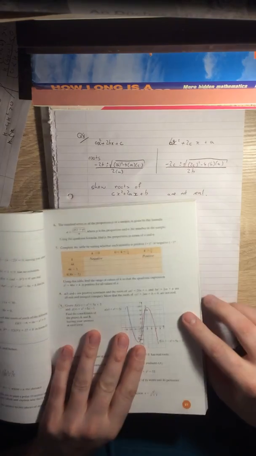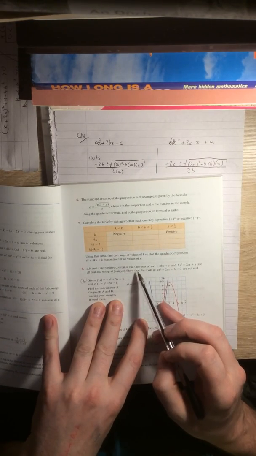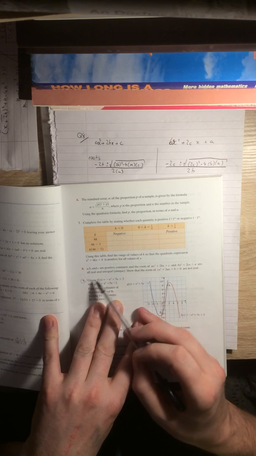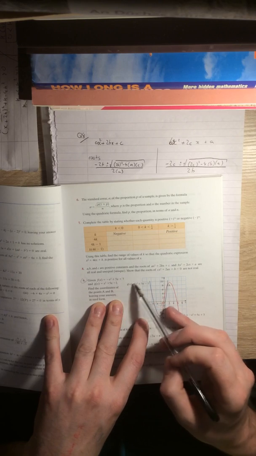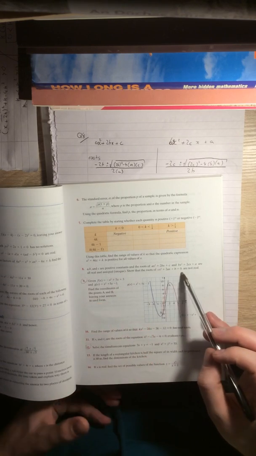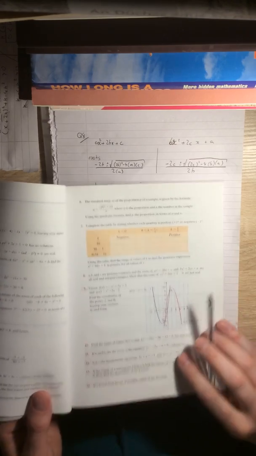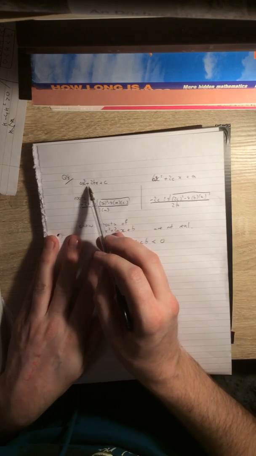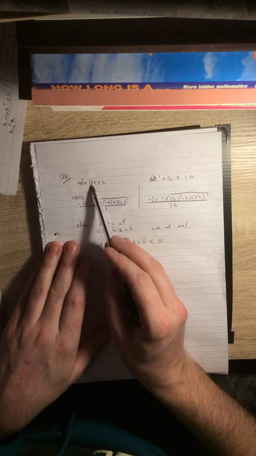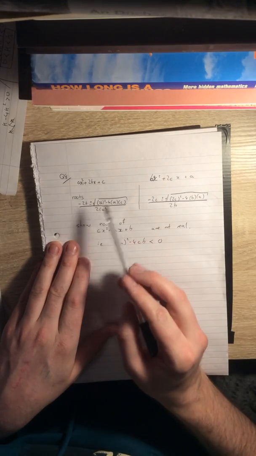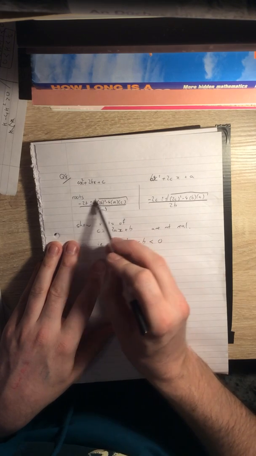That's question 7. So question 8, I've started here. A, B, and C are positive constants, and the roots of this quadratic and this quadratic are all real and unequal. That means your b squared minus 4ac has to be greater than 0. Show that the roots of this are not real, that for this one b squared minus 4ac is less than 0. So we've got ax squared plus 2bx plus c, where the roots are given by minus b plus or minus the square root of b squared minus 4ac all over 2a. But this is the bit we're really interested in, the discriminant.